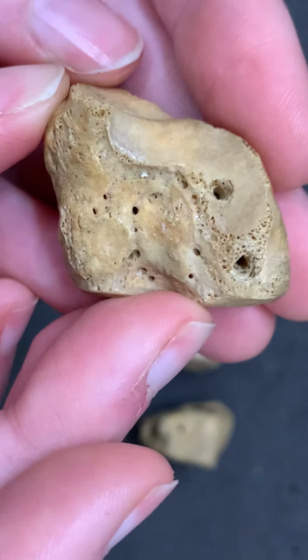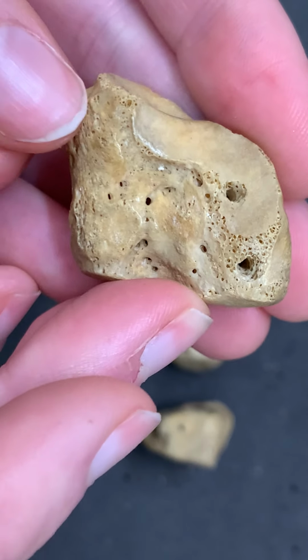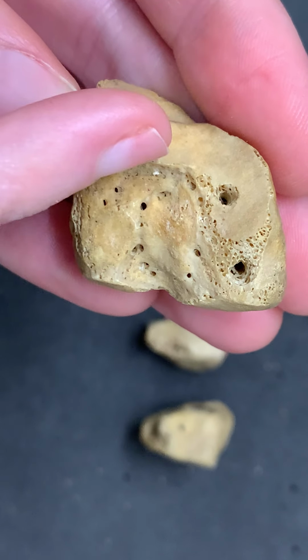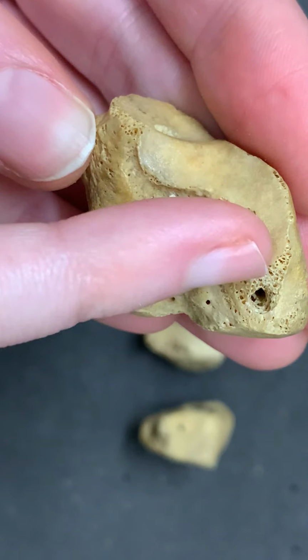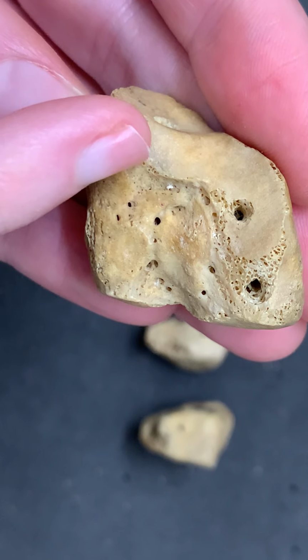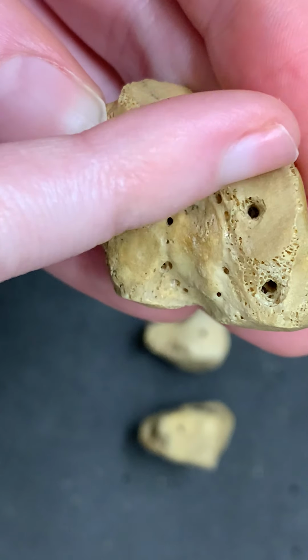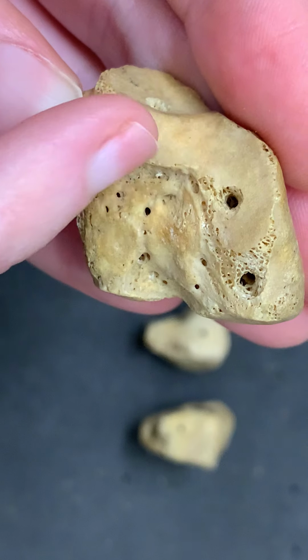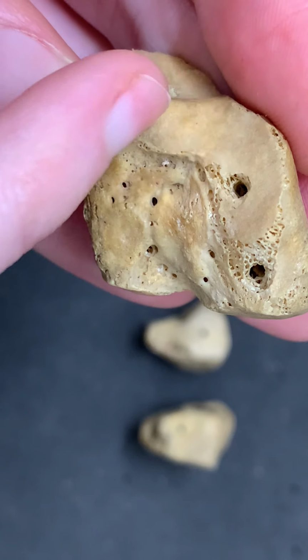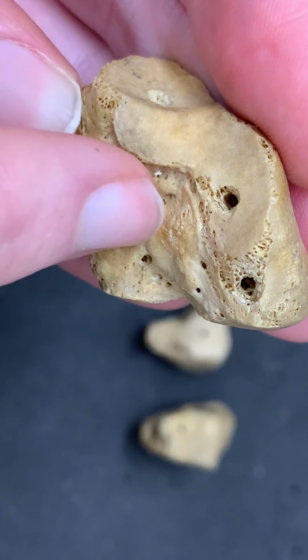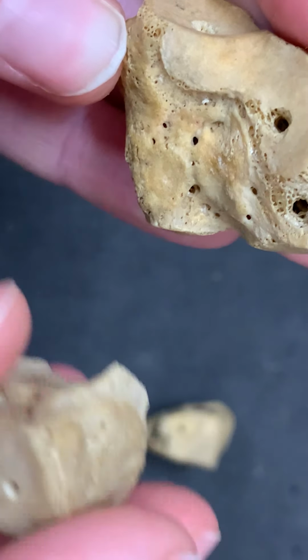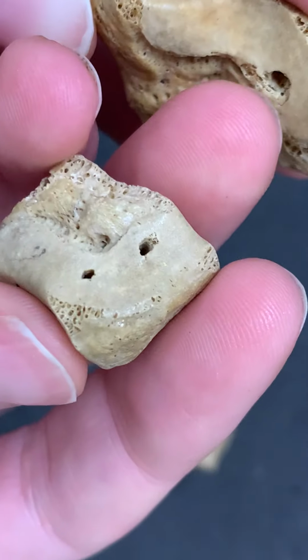So if we look to the lateral surface, we can see there's another articular surface here, just on the back top edge. So it's got two sort of sides to it, one more vertical, one more horizontal at the top. This is where it articulates with the medial cuneiform.